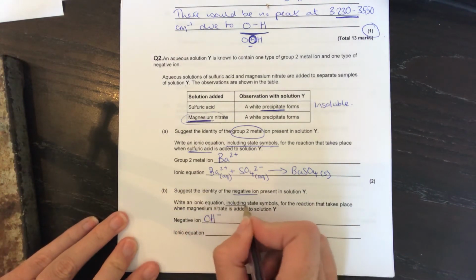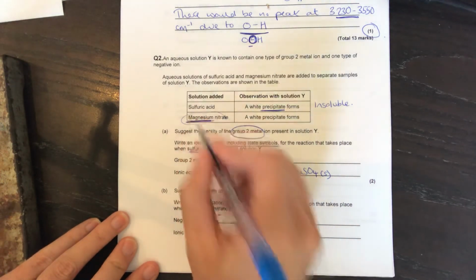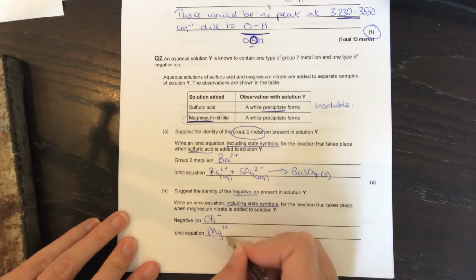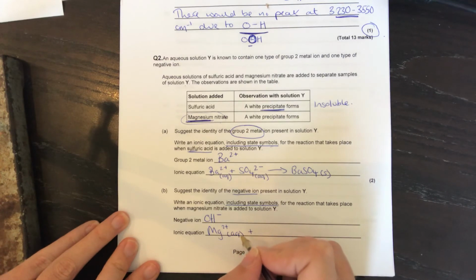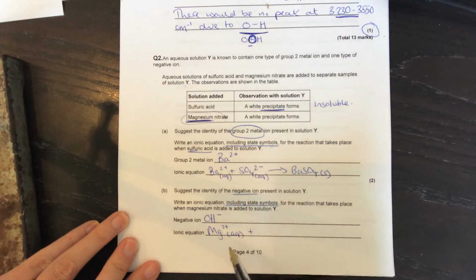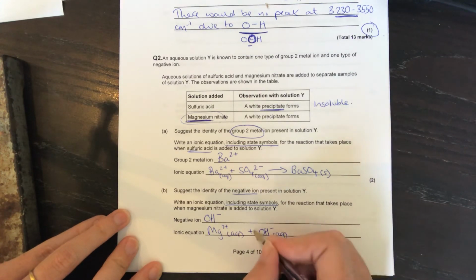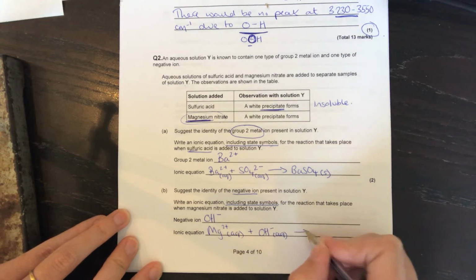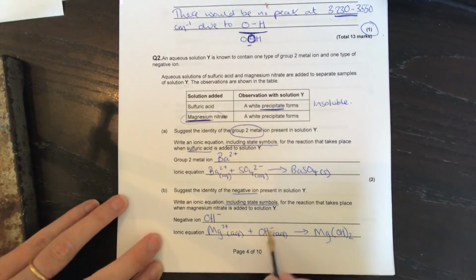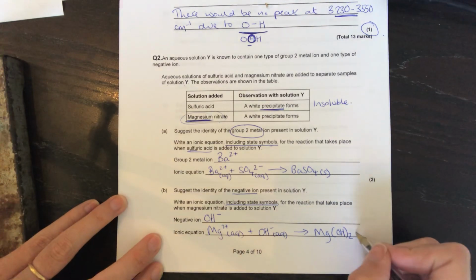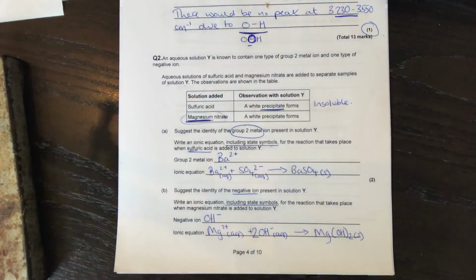Ionic equation including state symbols for the reaction that takes place. So we have got Mg2+ in solution plus, what are we adding here? We're making magnesium hydroxide, so OH minus, that's also in solution, I'll come back to that in a minute, is going to give Mg(OH)2, because this is a 1 minus ion and that's a 2 plus ion. That is a precipitate, and therefore we're going to need 2 of those. That's it.